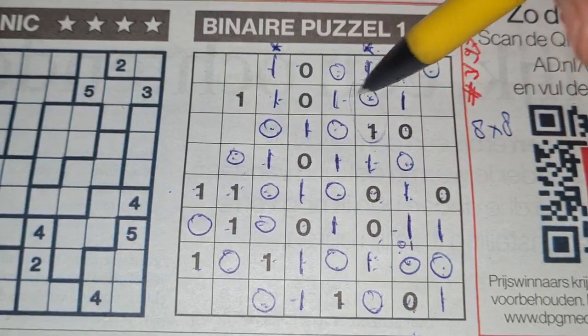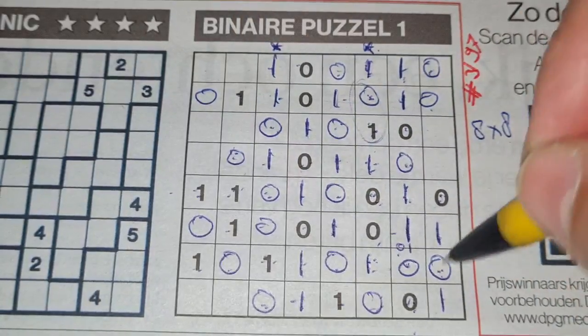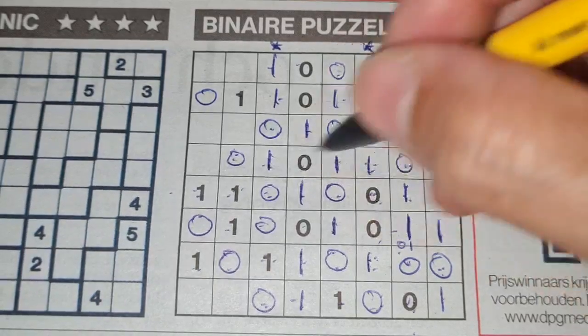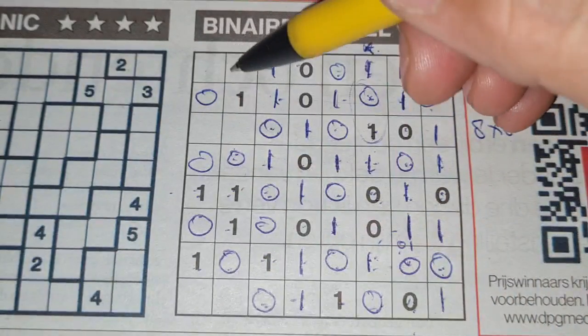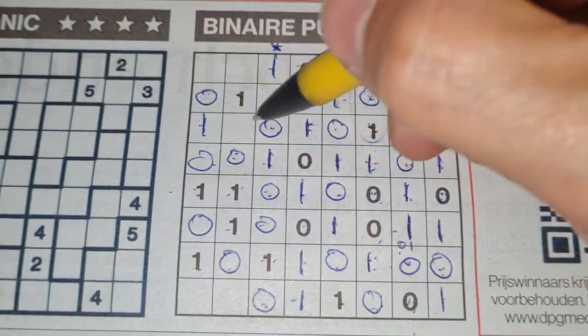Alright, 4 1s we have here, so the rest are 0s. 4 0s we have here in the last column, so the rest are 1s. Here we have 4 1s, so the rest are 0s. Between two 0s comes a 1. Now we have 4 1s, so the rest are 0s.